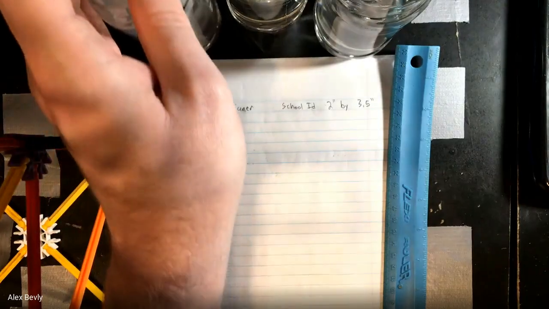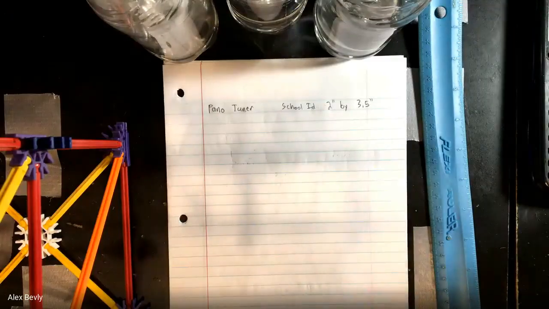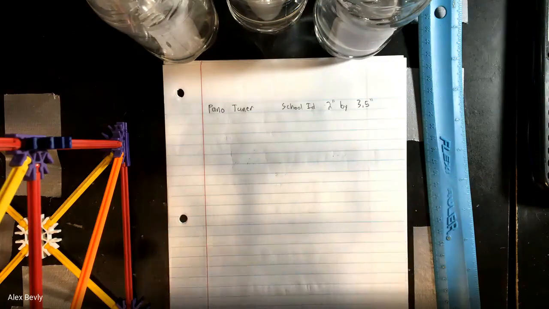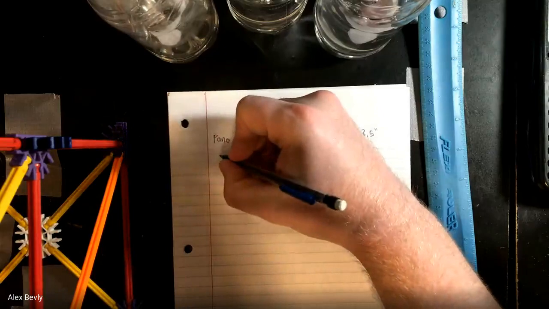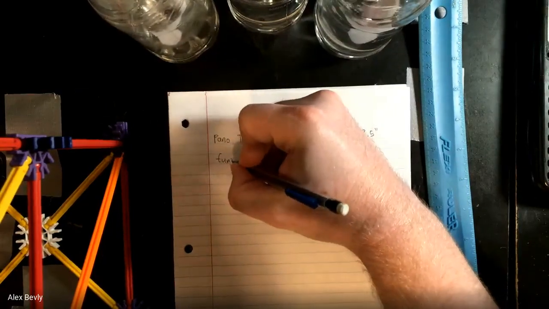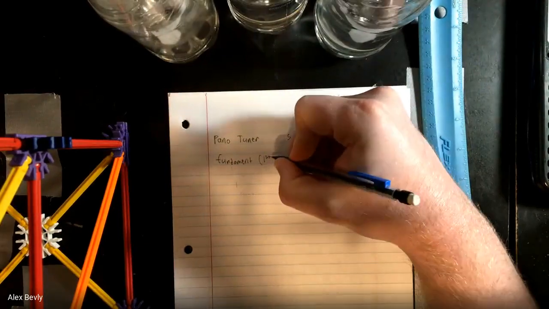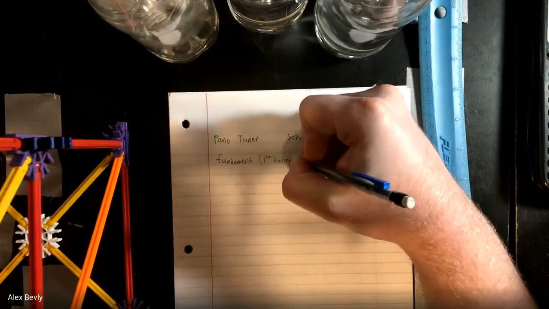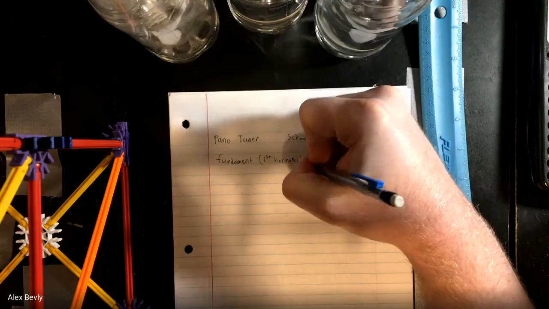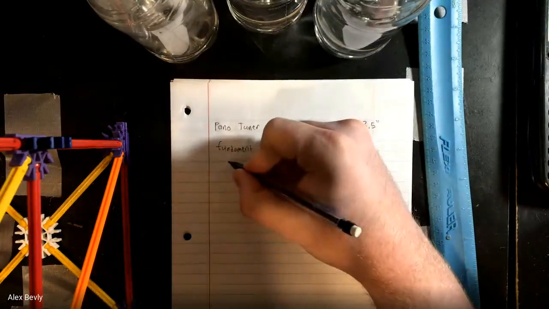Now, I'm not going to go through this and make you write these out and do math with this, so I'm just going to tell you what it looks like. So we're going to see the fundamental, or the first harmonic, inside of a tube like this.